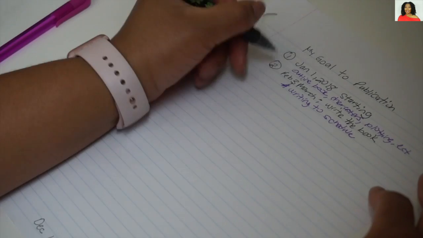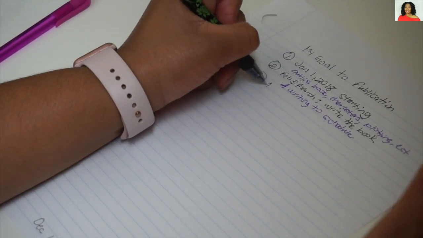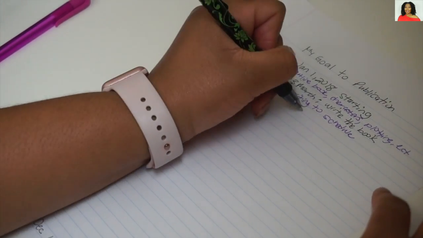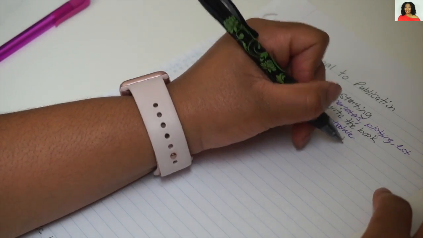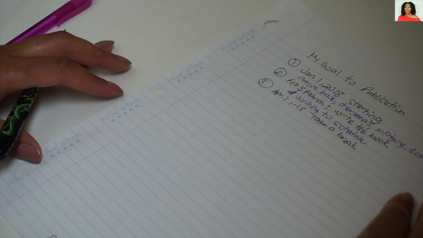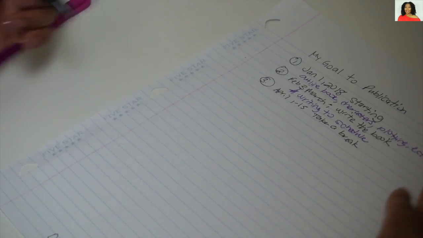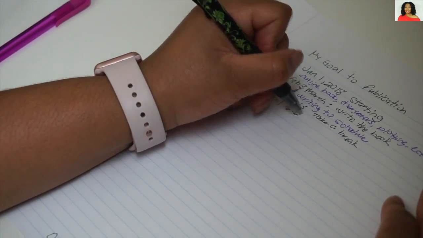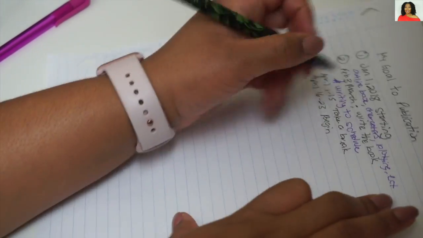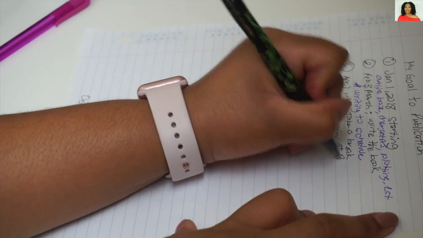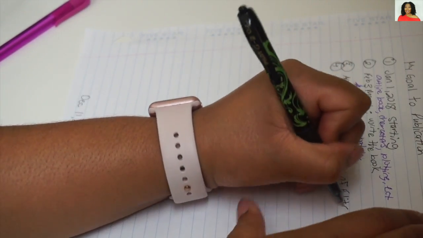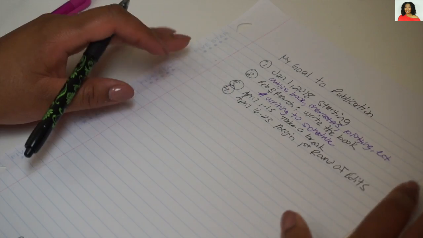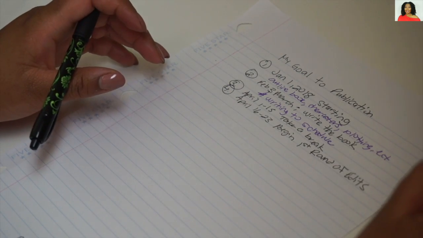After you finish writing the book, what I like to do is take a break from actually looking at it. So from April 1st through the 15th, I'm gonna take a break. April 16th through the 23rd, begin first round of edits.